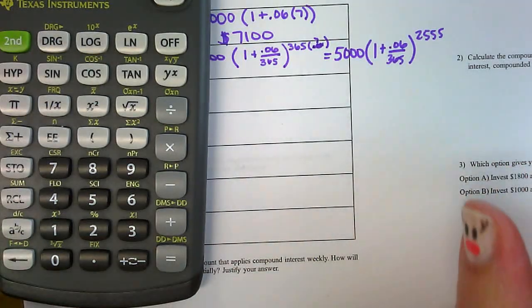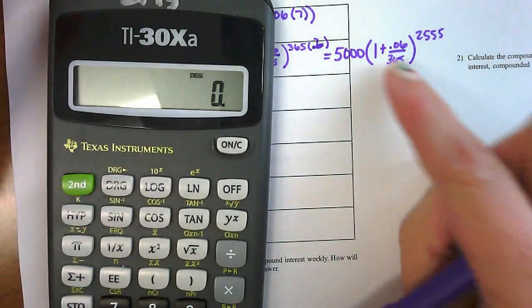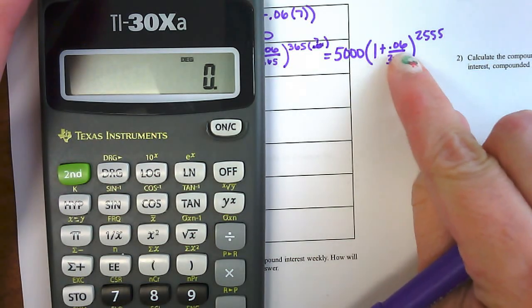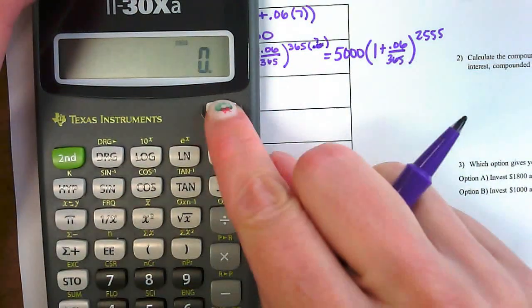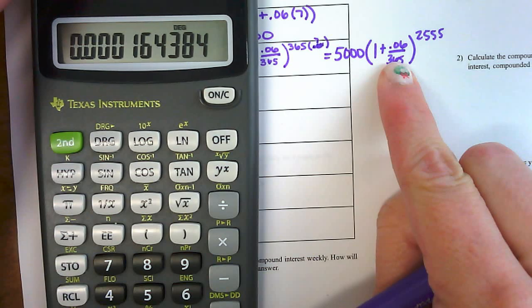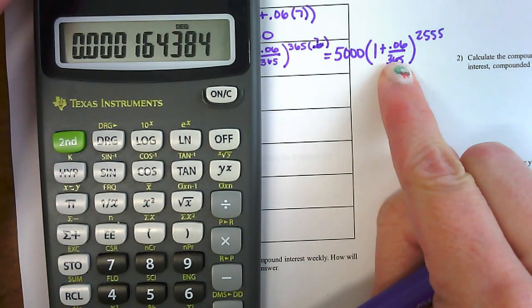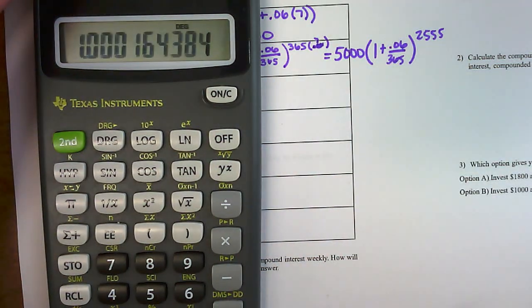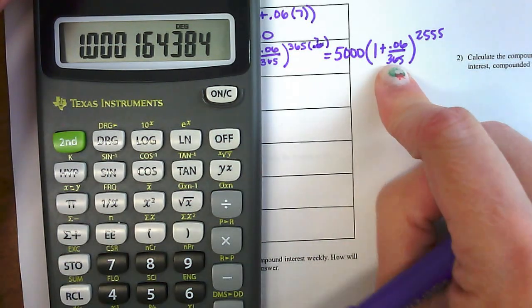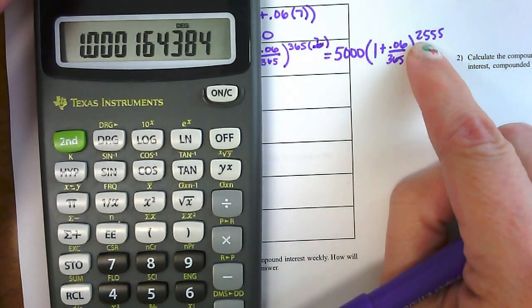It's going to be easier to put in the calculator if you know that number already. So if I want to put this whole thing in the calculator, I've got to focus on parentheses. In my parentheses, I have a plus sign and I have division. I always divide before I add. So 0.06 divided by 365. Then I keep that answer in my calculator and I add 1. I keep that answer in my calculator and I raise it to this exponent.